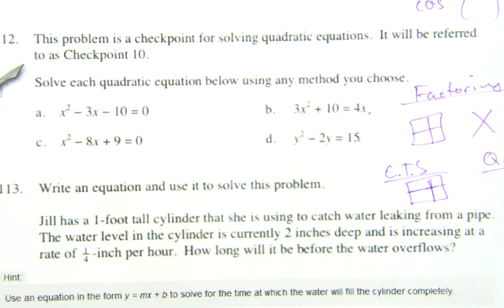All right, and this will definitely be on your test. On your quiz, and then on your test too, solve by any method.